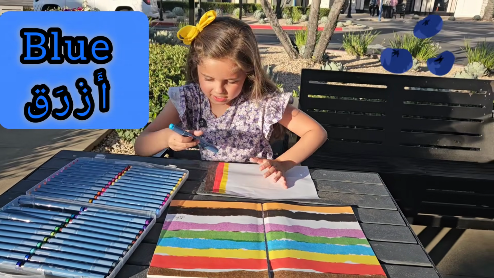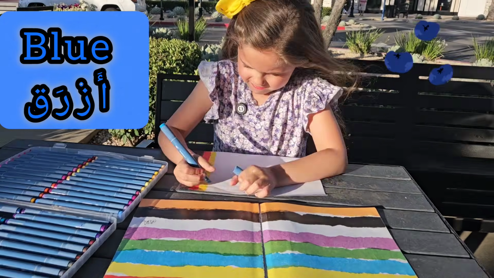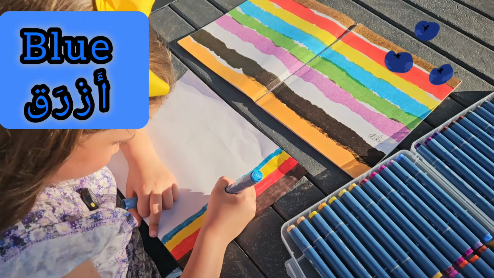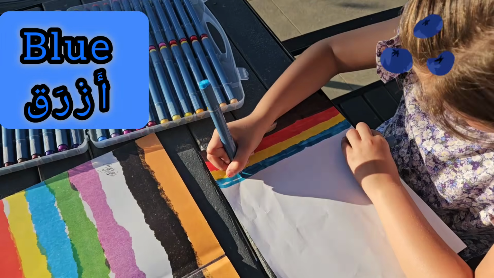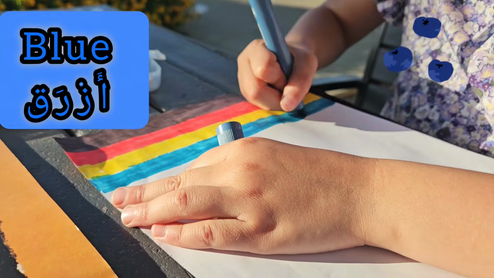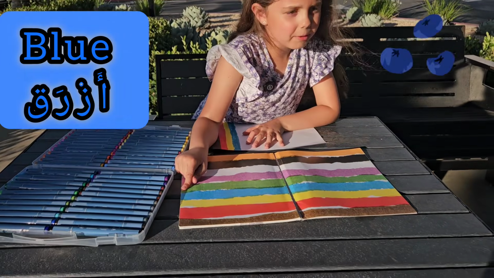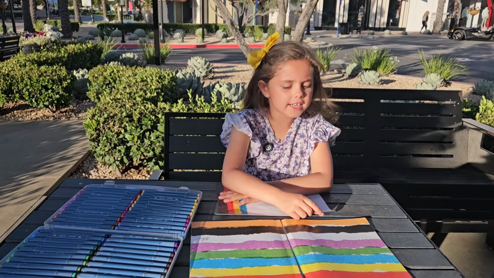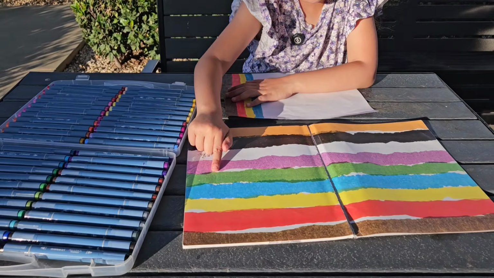Let's start with this blue. Did you know that blue in Arabic means azraq? Let's do the next color. The next color is green.